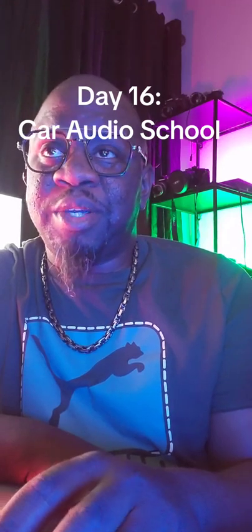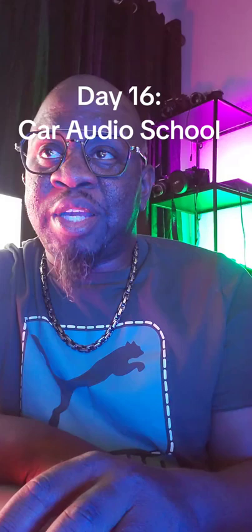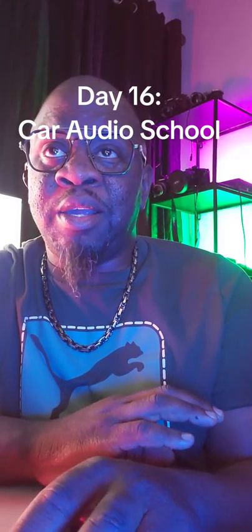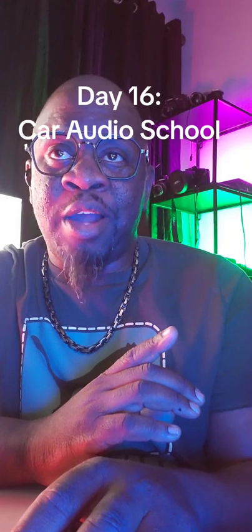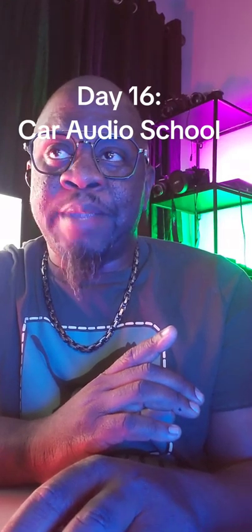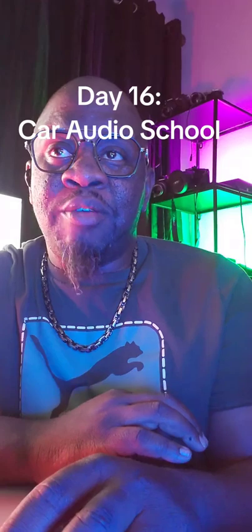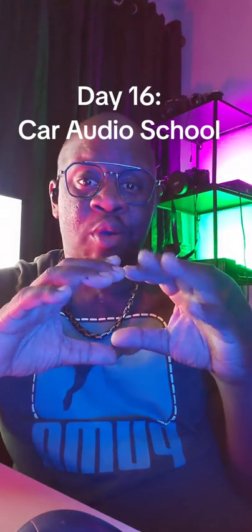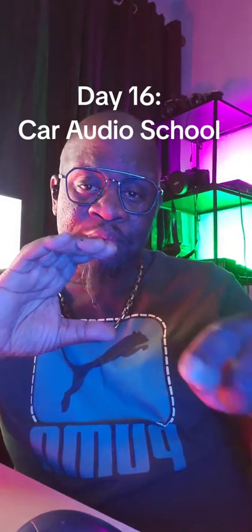Higher impedance speakers might not draw enough current. This part is talking about how if you get a speaker with a higher impedance than the amplifier can handle, it could actually lower the power output from the amplifier. So basically, you have a water hose and you have a little trickle flowing through.